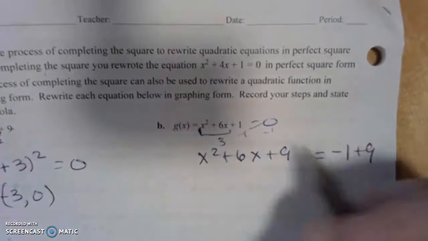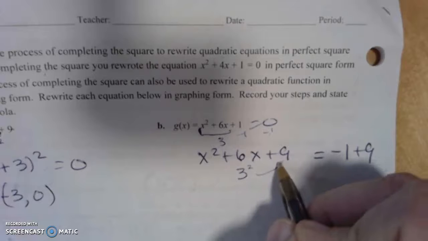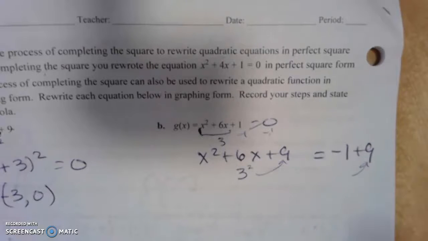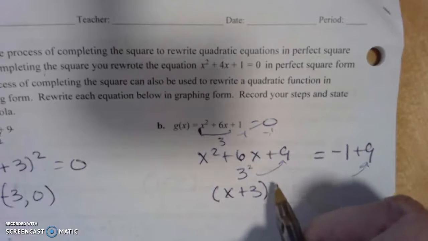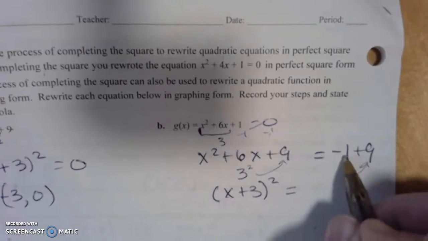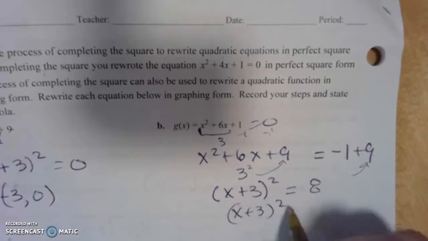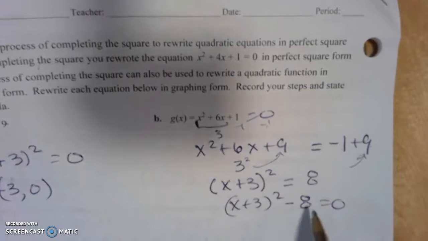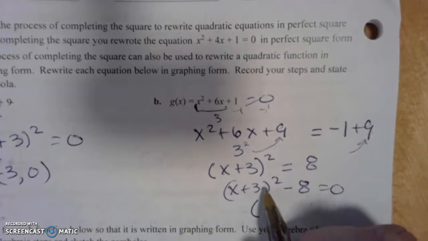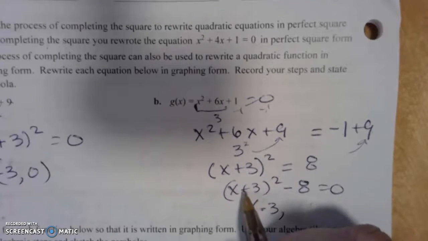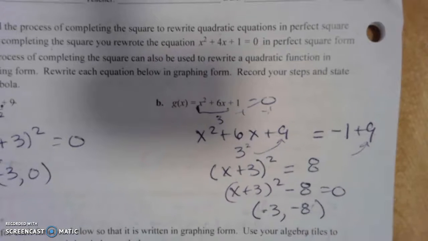I subtracted 1 from both sides. That canceled, and I knew half of 6 is 3. 3 squared is 9, so I'm going to add 9 here. I'm going to add 9 here. We can write this as x plus 3, same setup as the question on the left, squared equals 8. And now if I solve for 0, (x plus 3) squared minus 8 equals 0. Now it's in vertex form, or graphing form, and I can grab the vertex out of that, the opposite of what's in the parentheses, and then minus 8. So the vertex is -3, -8.